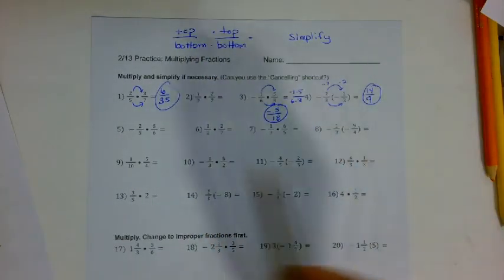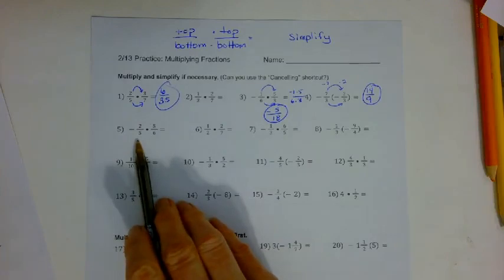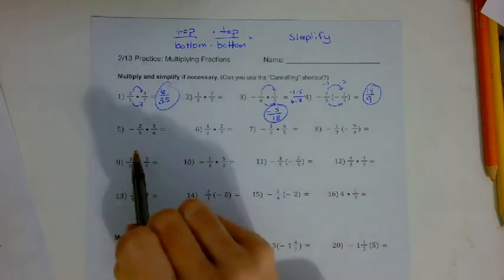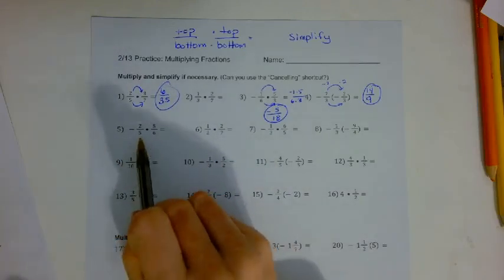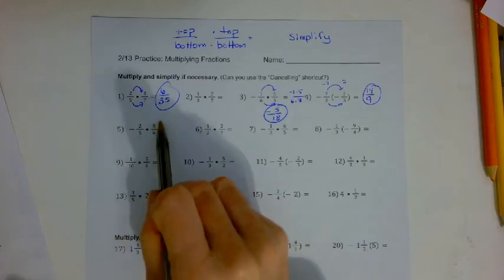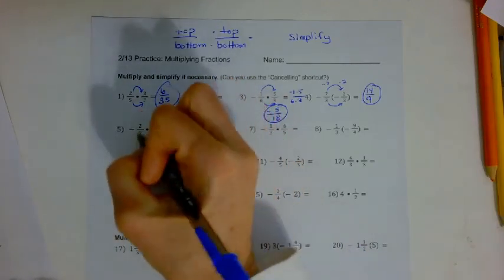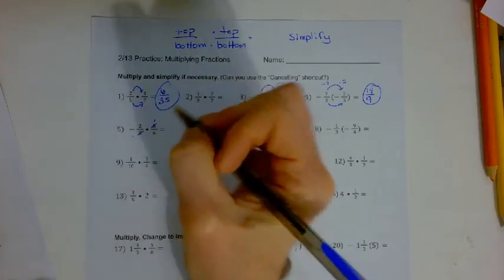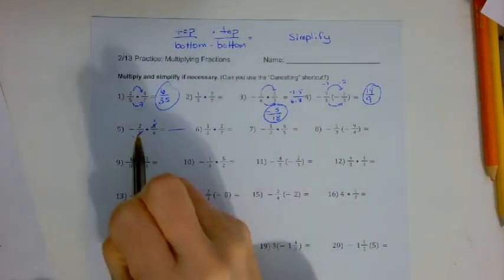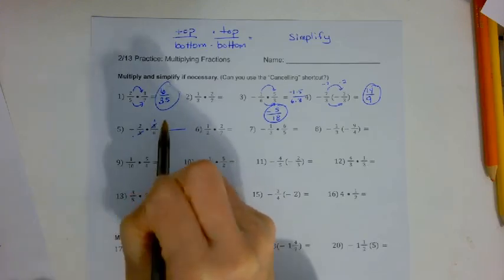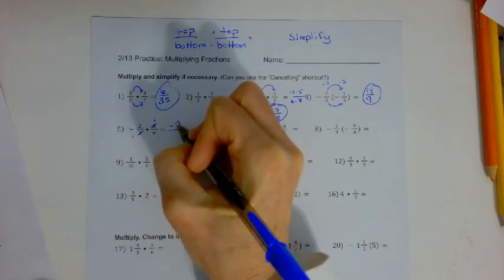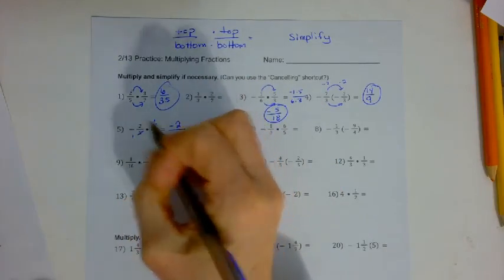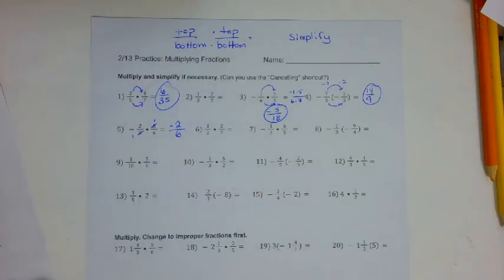Now there's going to be times when you have to simplify it when you're done, or you could cancel beforehand. So I'm going to show you both ways. So with number 5, I have a 5 on the bottom here and a 5 on the top here, and we're multiplying. Well, I can cancel these, and they just become a 1 and a 1. So then when I multiply, I have -2 times 1, that's -2. And 1 times 6 is 6. Remember, I put the negative on the top.